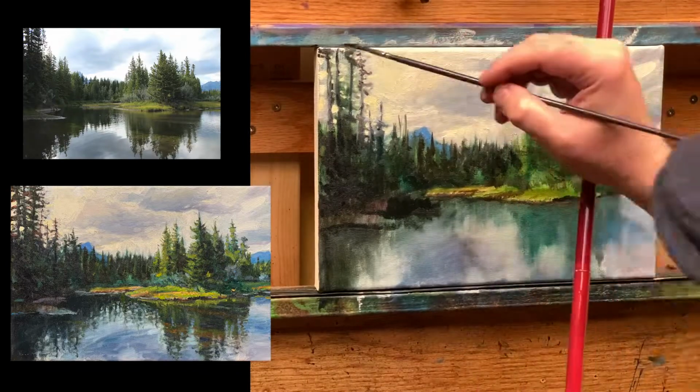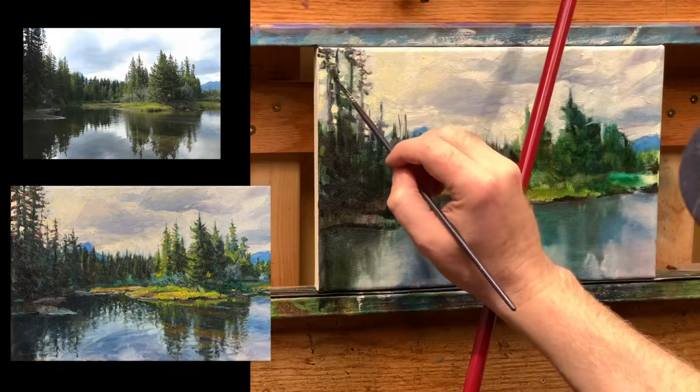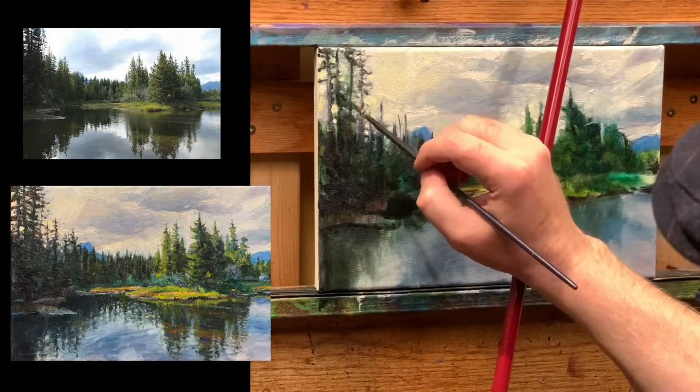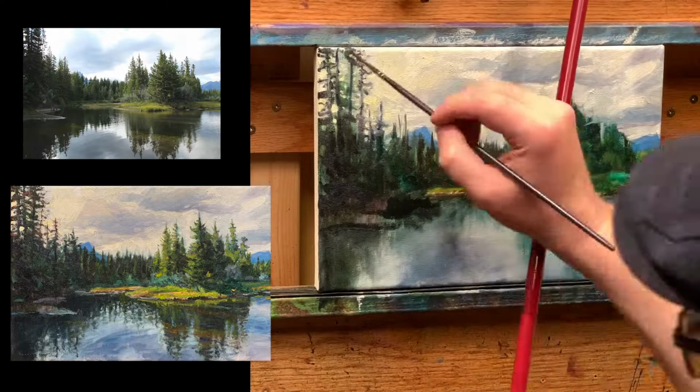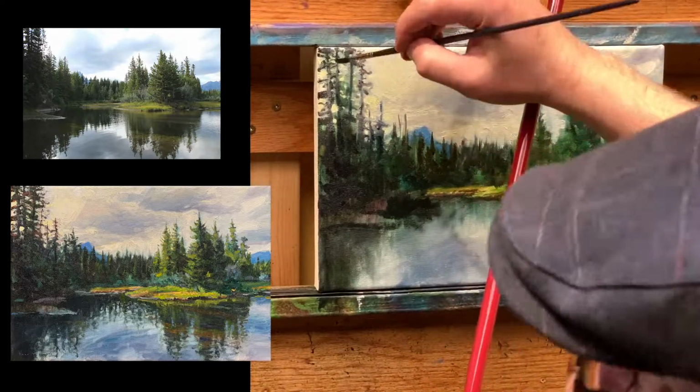Here, just in this moment, you can see a little bit of that buttery yellow coming into the sky, and it's so much better to my mind than the photo on the left. I mean, that sky in the photo is just so blown out.